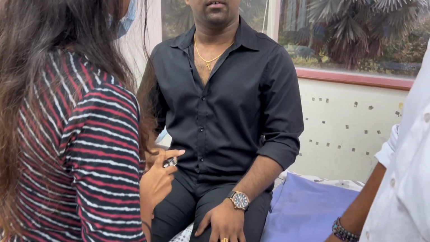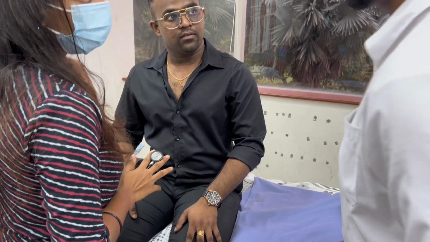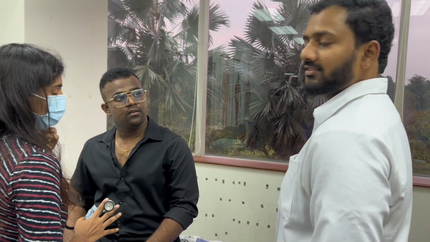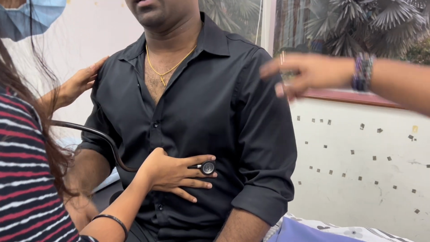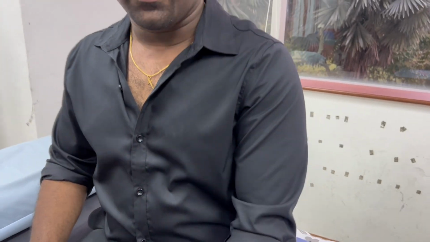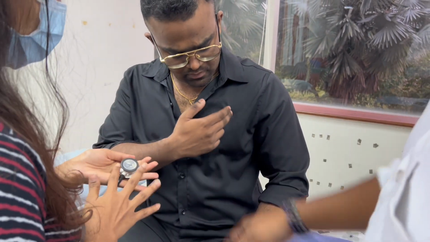Anything else you want to do, since we have already done the stats? We have to check for the apex. It's important to see if there's any displacement of the apex beat. Why? Hypertrophic cardiomyopathy can happen. Ideally it should be in the 5th intercostal space, mid-clavicular line. See if there's a displacement, somewhere about here.